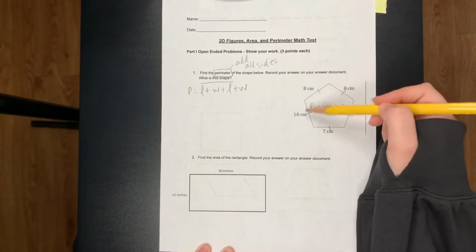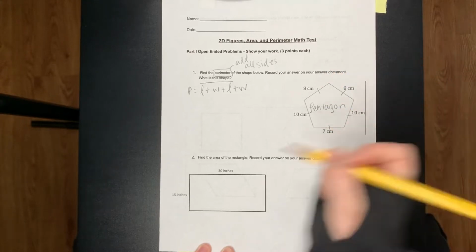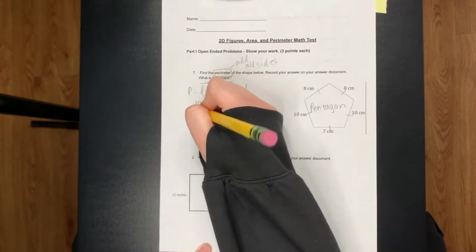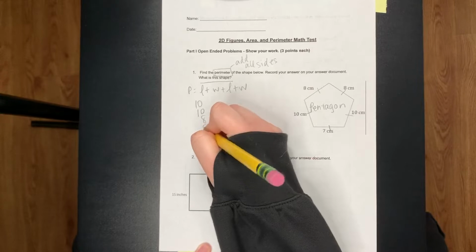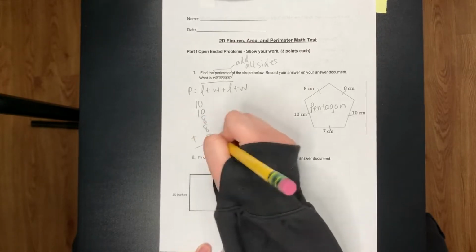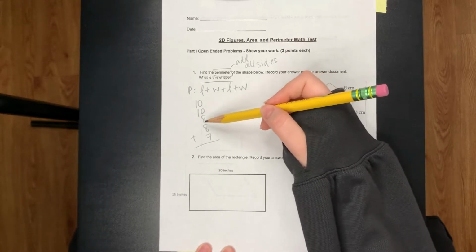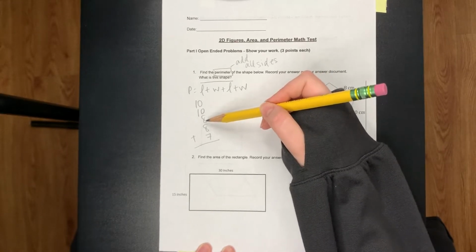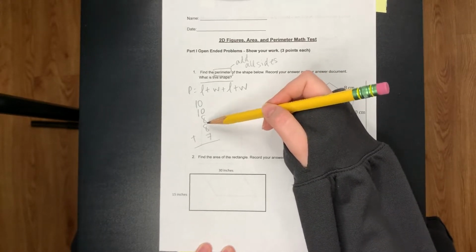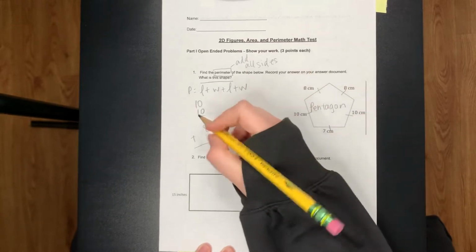We have to add up all of the different sides. So we're going to add 10 plus 10 plus 8 plus 8 plus 7. All right, so 0 plus 0 is 0. 0 plus 8 is 8. 8 plus 8 is 16. And 16 plus 7 is 23.